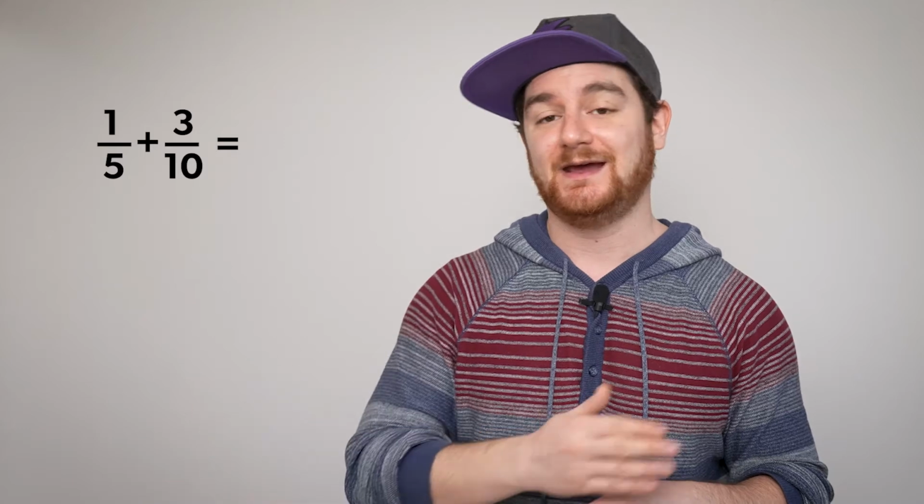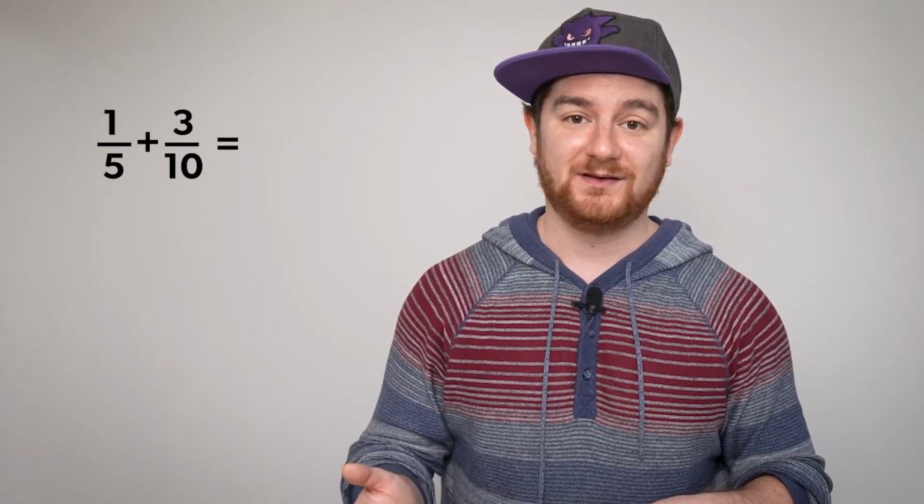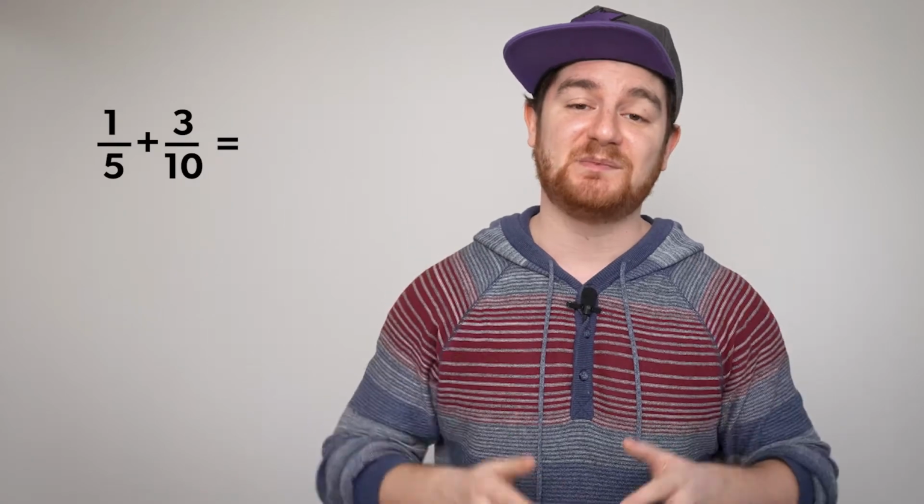But what if the denominator is not the same? This is where it gets a bit trickier. Adding 1/5 to 3/10 of a bag of Skittles, that doesn't work. A fifth and a tenth, those are two different measurements. So we're going to take the steps to make the denominators the same.